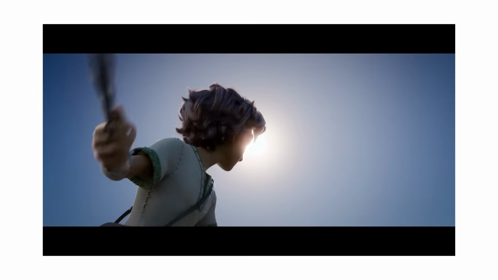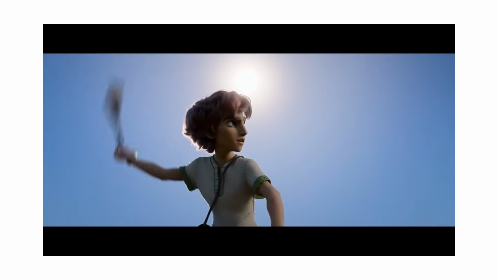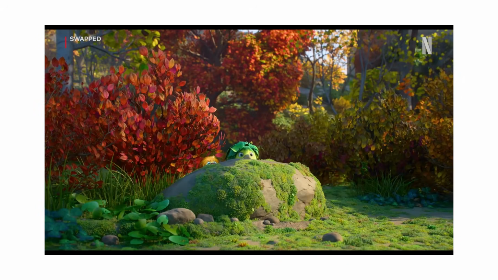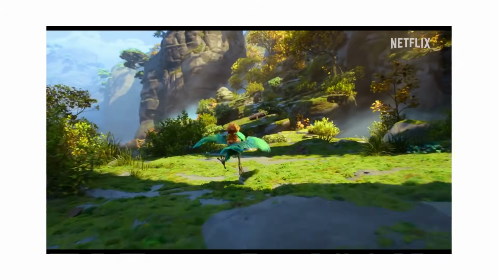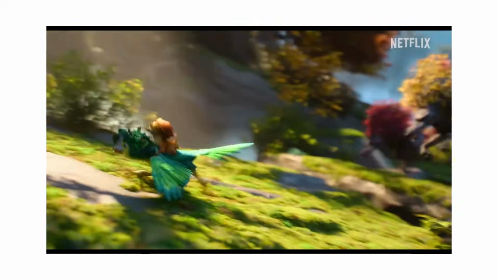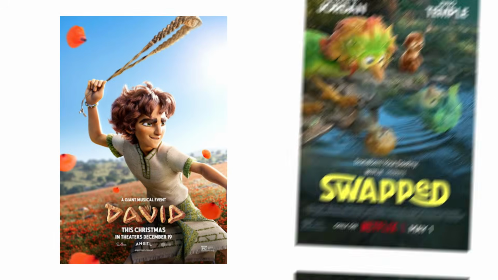What if David did not slay Goliath and become king, but instead Goliath crushed him in an instant? Or what if these two idiots from Swap never survived long enough to swap back to their bodies? Today I'm turning kids movie posters into horror, starting with David.